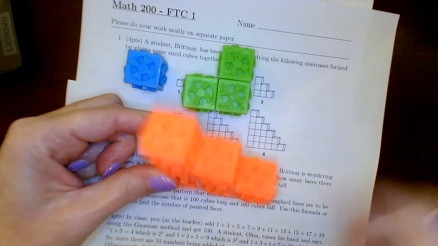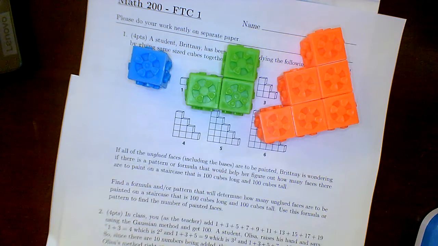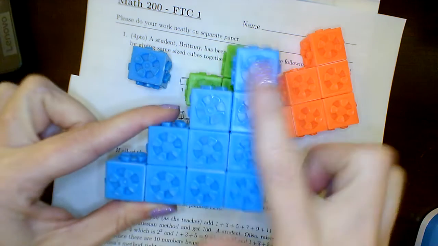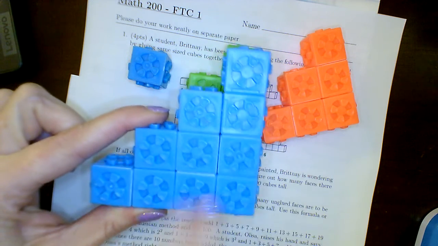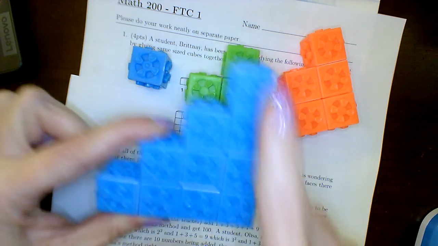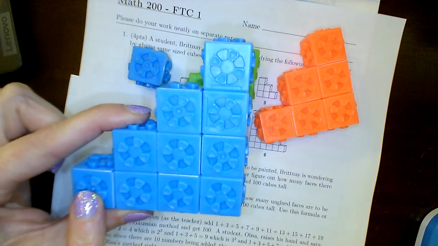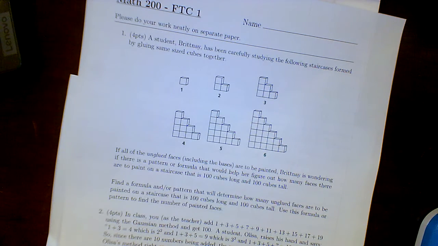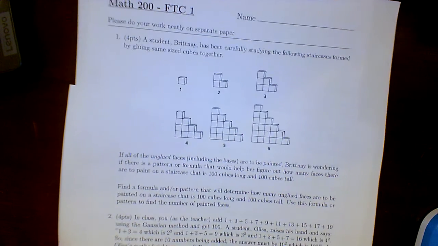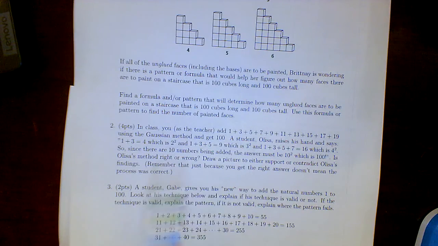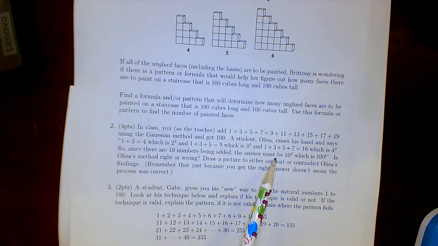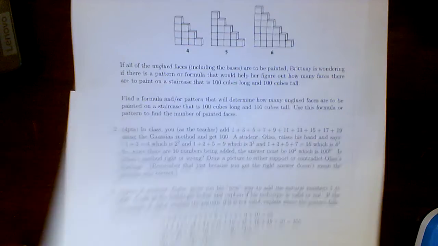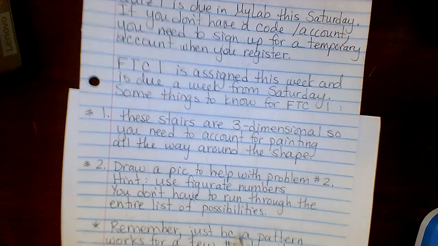Okay, so that's what the third one looks like, and then of course the fourth one is going to look like this. See how it's 4 high, 4 long? So it goes 4, 3, 2, 1. I just wanted to show you the 3-dimensional shapes that go along with that, just so you're clear about what these look like. For the second question, I think you're going to find it helpful to draw a picture, and I'll give you a hint on that one that I want you to use figure-it numbers.